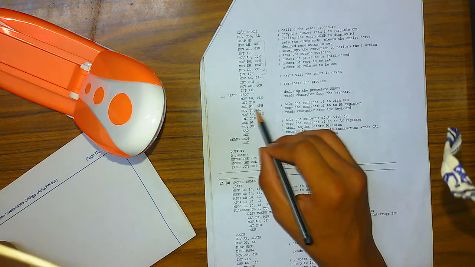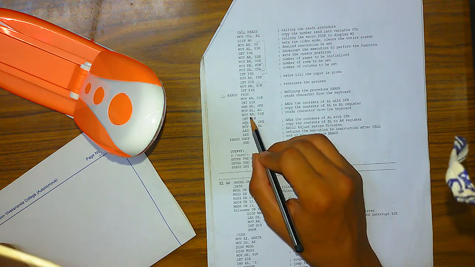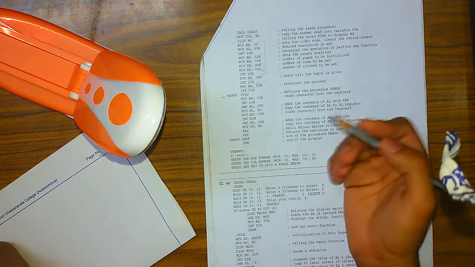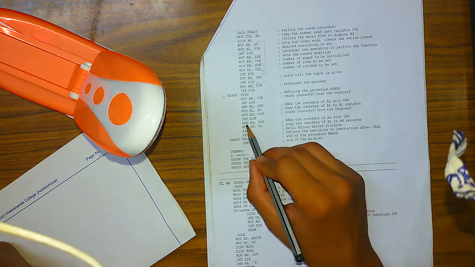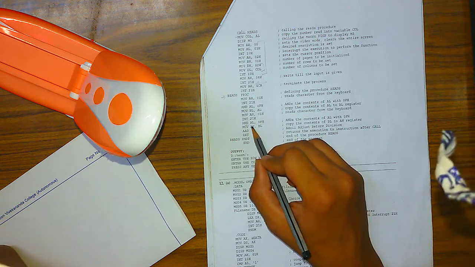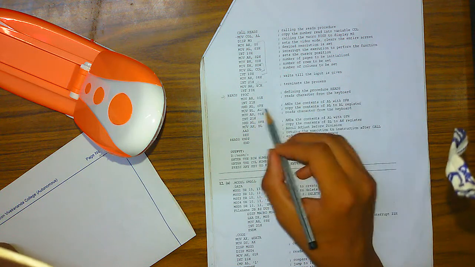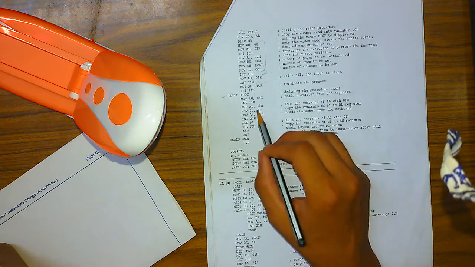Then after clearing it up, we are moving the AL value to BL. After that, MOV AH, 01H, INT 21H, again we are getting the input from the user. That input will be stored again in AL. Again we are doing the same step. After that, we are getting back the earlier value into AH now.